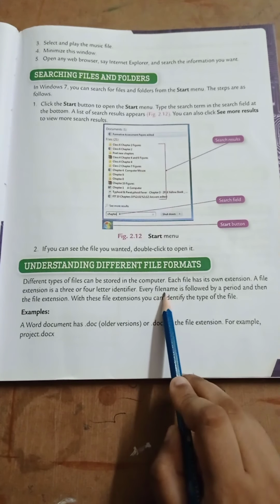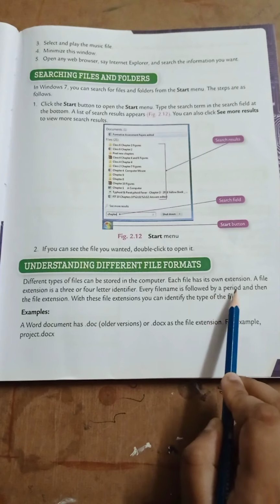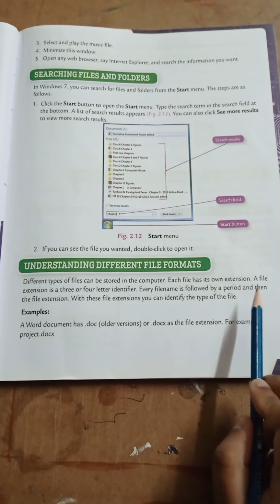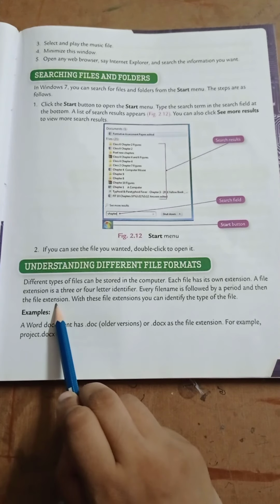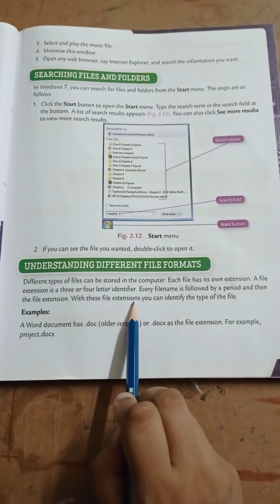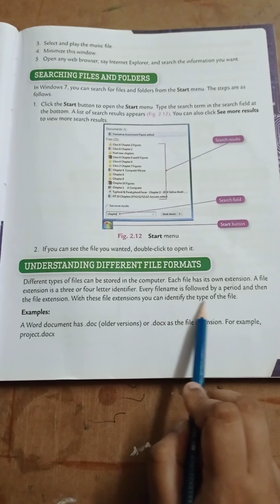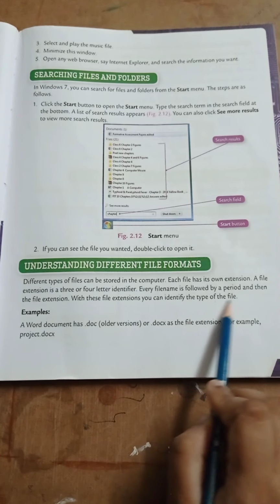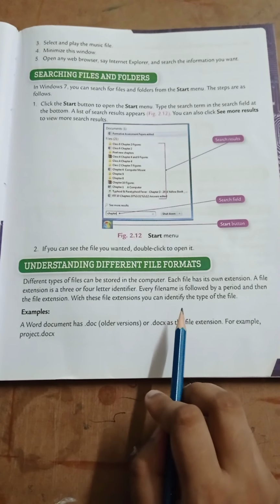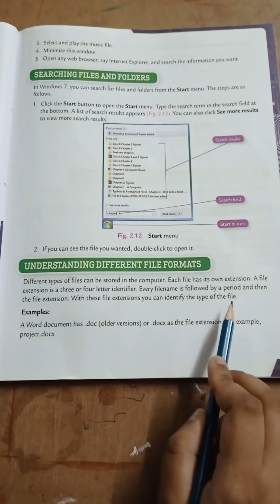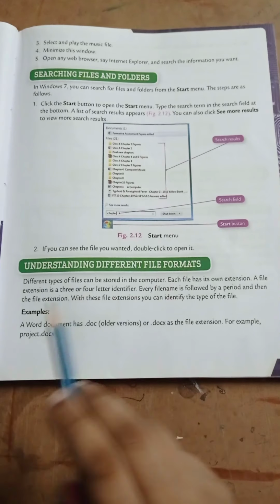Every file name is followed by a period. Period means dot, and then the file extension. With this file extension, you can identify the type of the file. So file extensions are used to identify the type of the file.